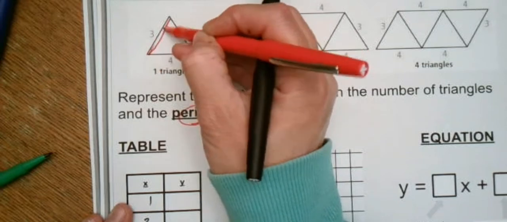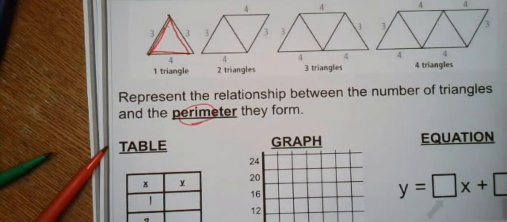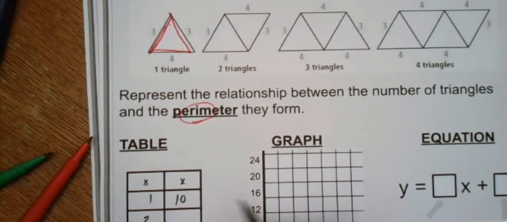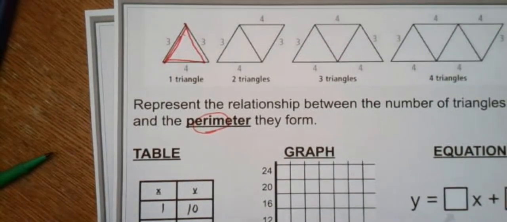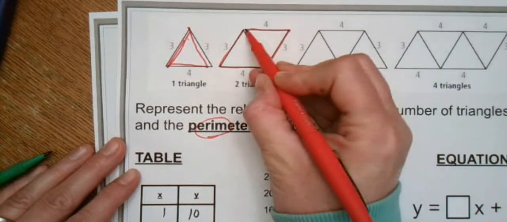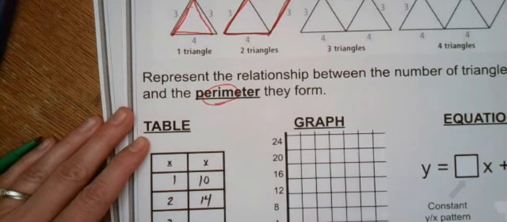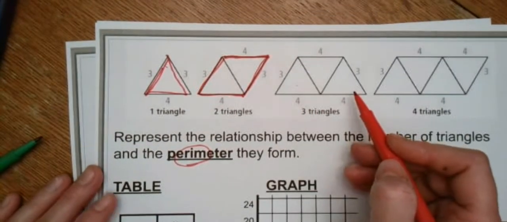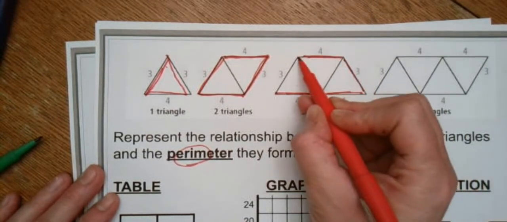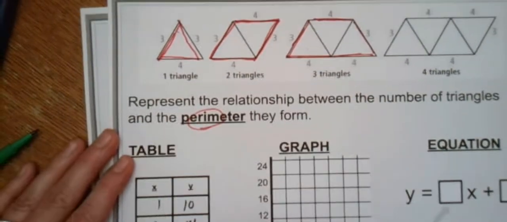That means I add the sides. 3 plus 4 plus 3, which will give me 10. Okay, and then when I have 2 triangular tables put together, 3 plus 4 plus 3 plus 4, you add the perimeter there, that's going to be 14. So then here, when I've got 3 triangular tables put together, 4 plus 4 plus 3 plus 4 plus 3, I'm going all the way around the outside. The perimeter here is going to be 18.